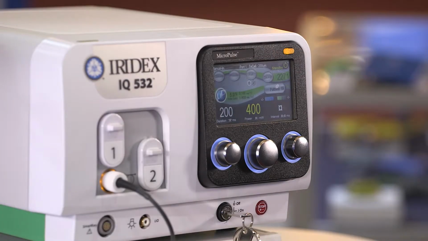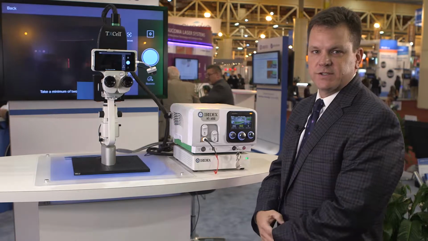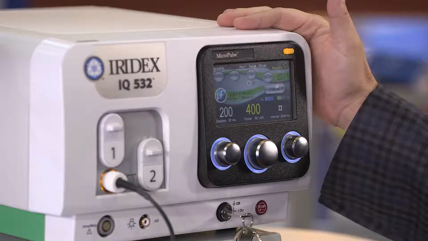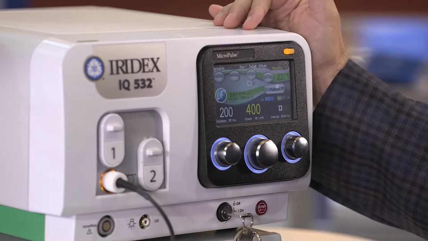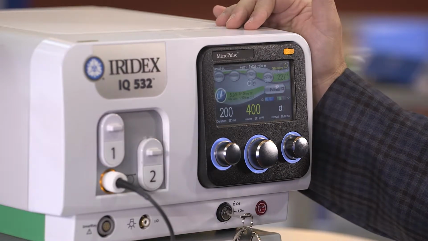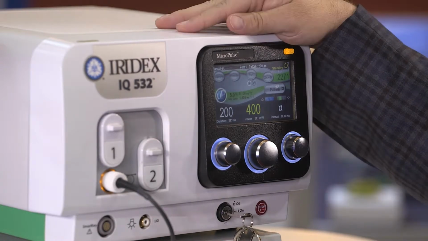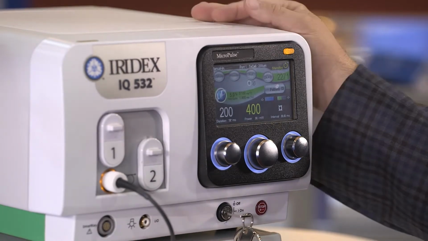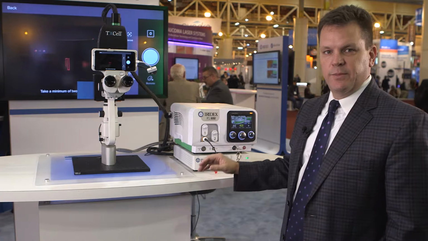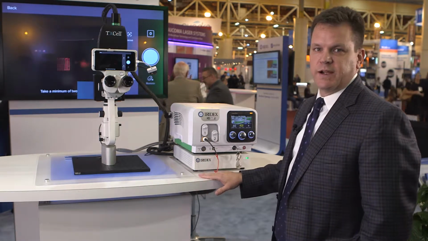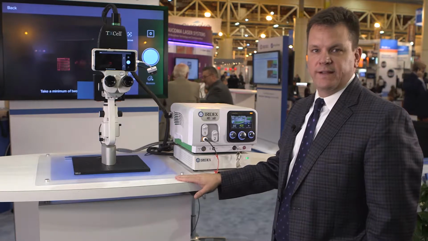Look at the laser and comparing MicroPulse technology versus continuous wave laser. We're going to put the laser in a continuous wave mode. Iridex's IQ532 visible green laser and IQ577 visible yellow laser have the capability of doing both continuous wave energy as well as MicroPulse energy. For the sake of this demo, we're going to compare those two different modes, continuous wave versus MicroPulse energy and their effects on the retina tissue.